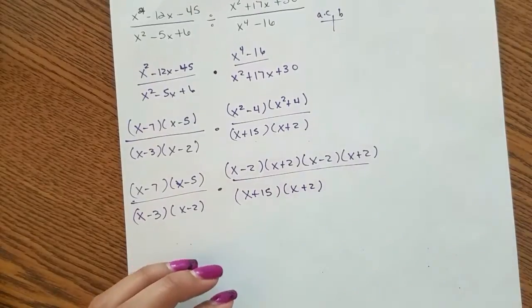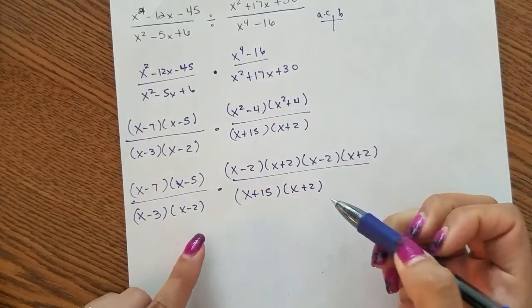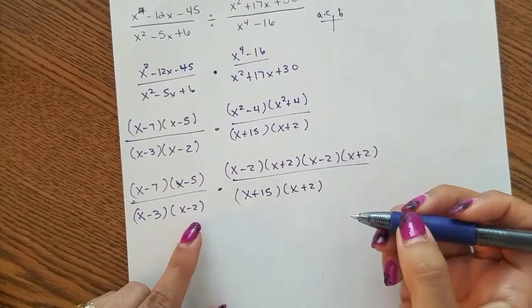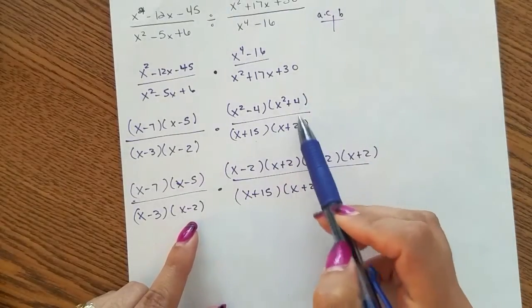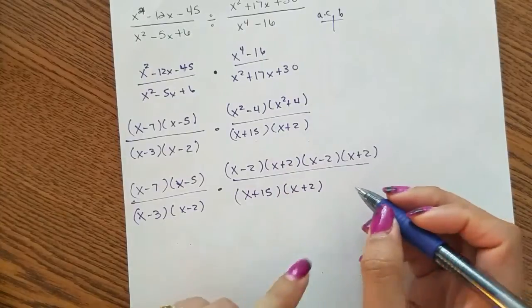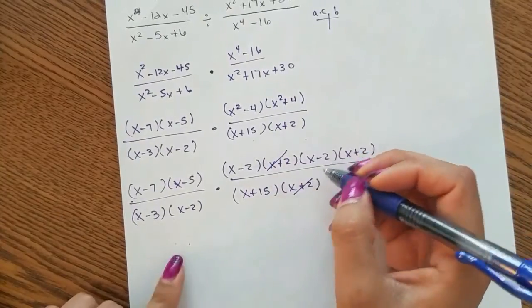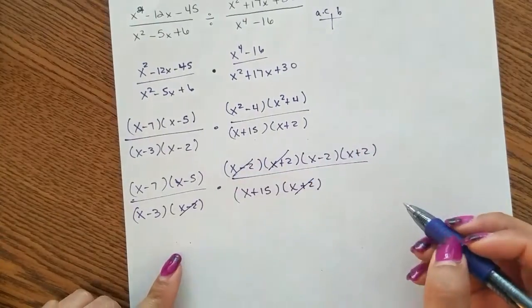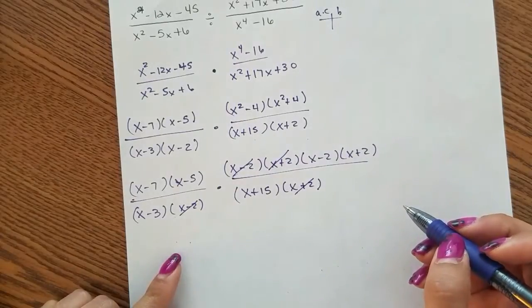Okay, so now I'm going to go ahead and simplify. Whichever cancels out. 15 and 2 is 30, 17, yeah. Okay, so then x plus 2 here, x minus 2 here, and that's it.